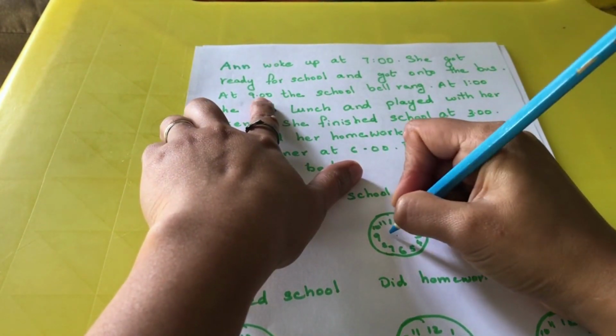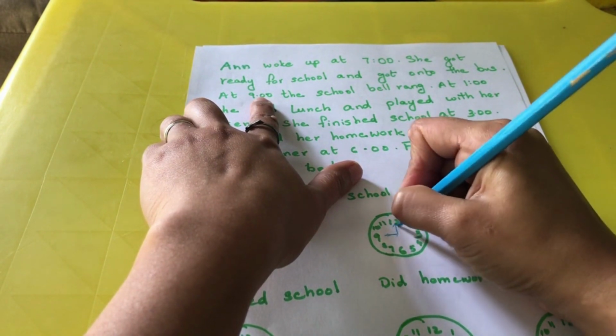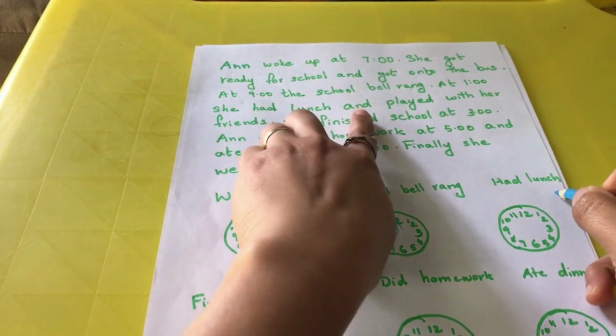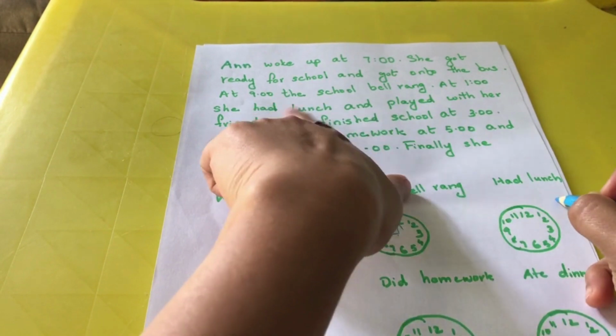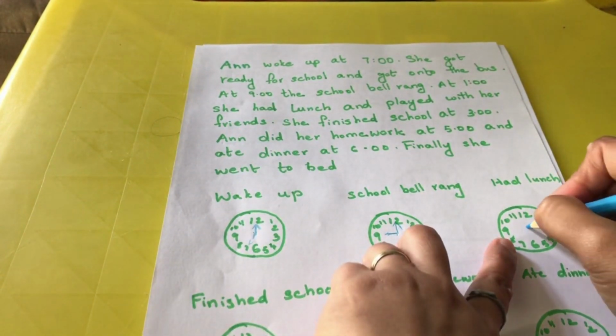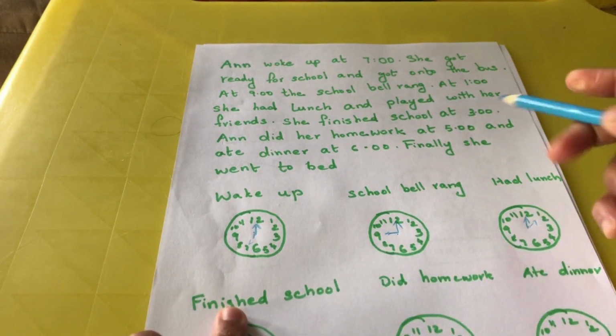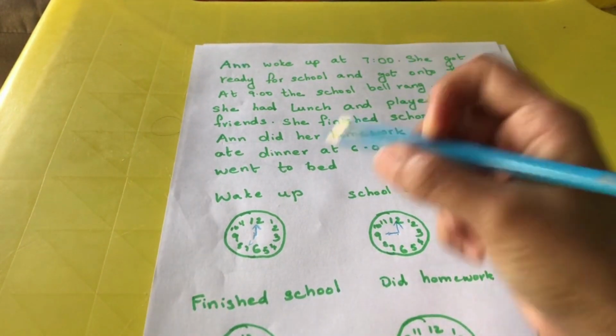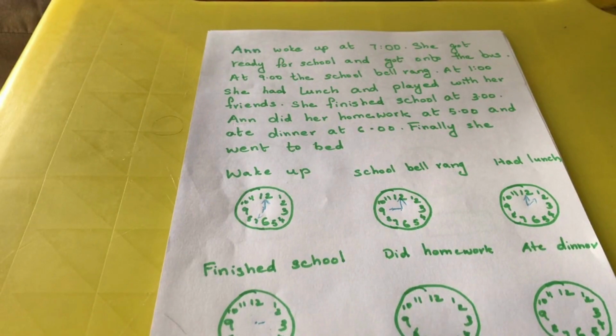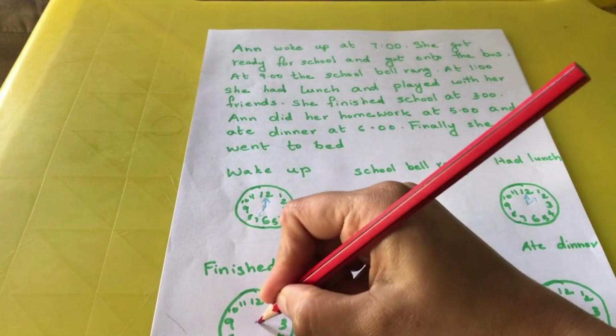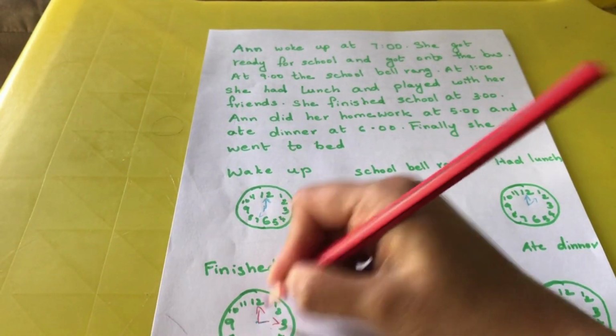So he has to mark 9 here. Had lunch. So at 1 she had lunch. What time she finished school? She finished school at 3. So here he has to mark 3 o'clock.